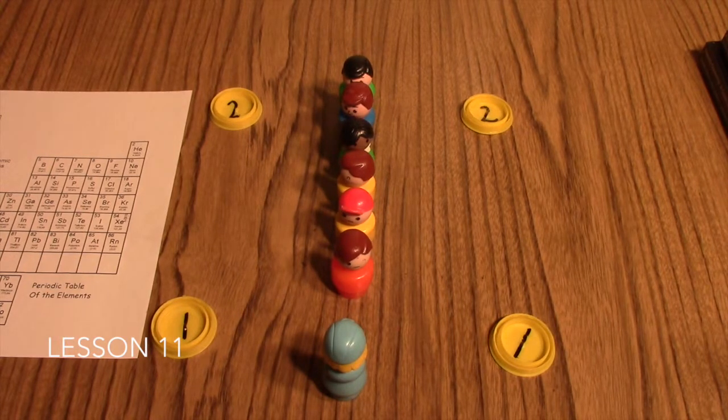This is a fast-paced game which will allow your students opportunities to think quickly about how the various elements choose to ionize. To play this game, you'll need a clear area. Indoors or outdoors will work fine.